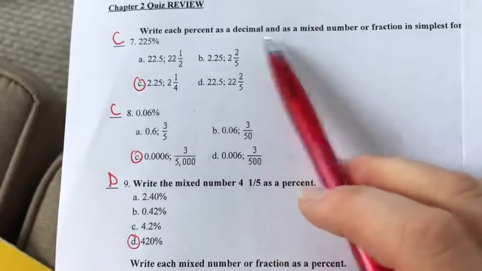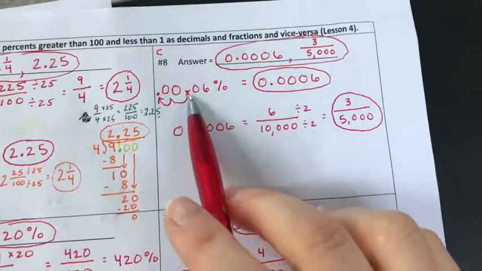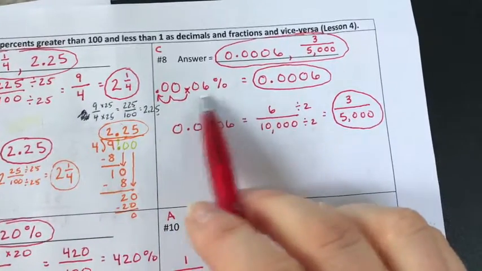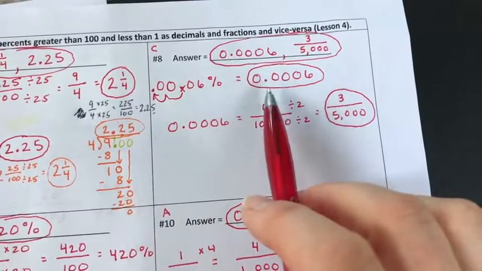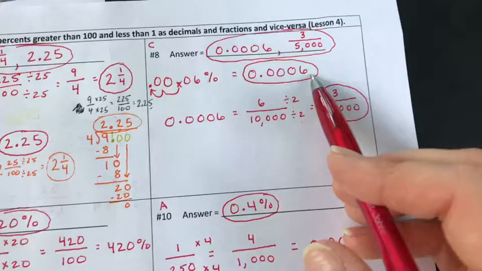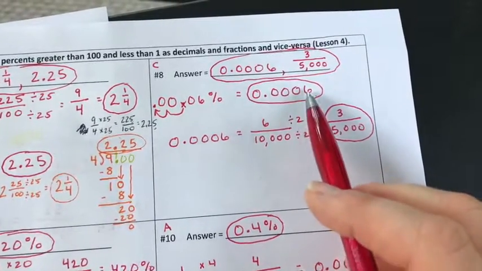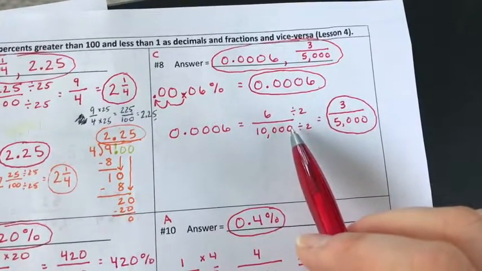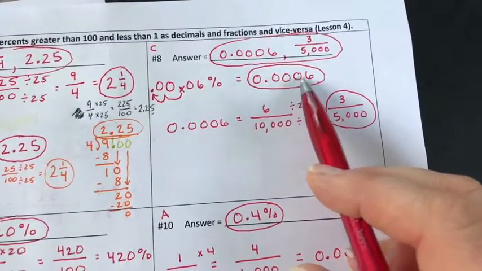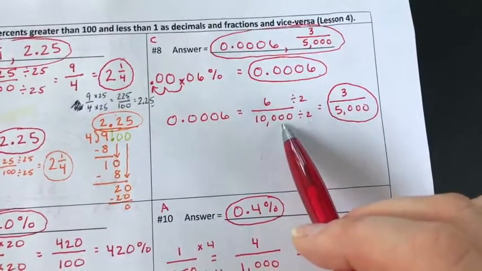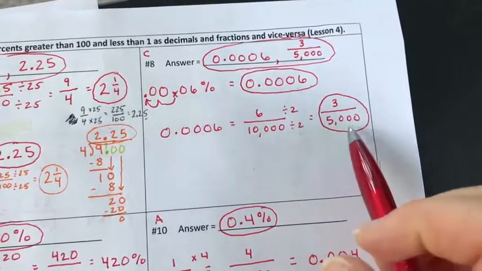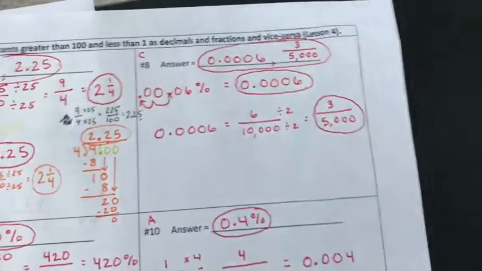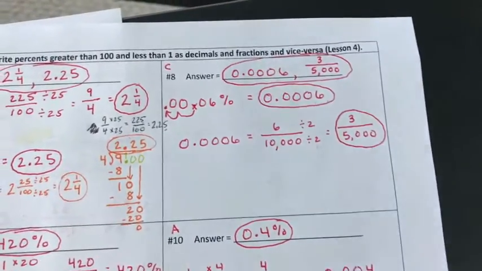0.06%, write it as a decimal and a mixed number or fraction in simplest form. So the easiest way to do this is to move the decimal 2 to the left. You have a percent, cross off this decimal, move it 2 to the left. That gives you 0.0006. There's your decimal. This is 6 10,000ths. It's in the tenths, hundredths, thousandths, 10,000ths place. So 6 10,000ths simplified, divide by the GCF 2, gives you 3 5,000ths. So there's your fraction in simplest form.